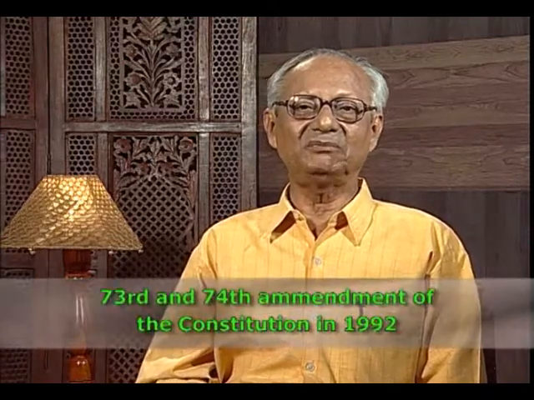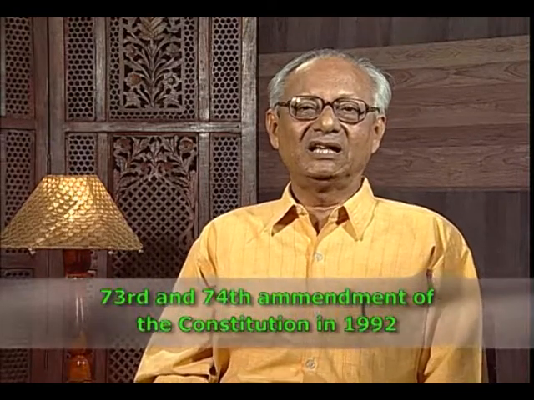The Indian Parliament amended the Constitution, the 73rd and 74th Amendment of the Constitution, in 1992, and it was enforced in 1994. So it was claimed at the time of legislation and immediately thereafter that these two amendments were a historic achievement, in that they have for the first time given a constitutional status to local government in our country, like panchayats and municipalities. It is true.